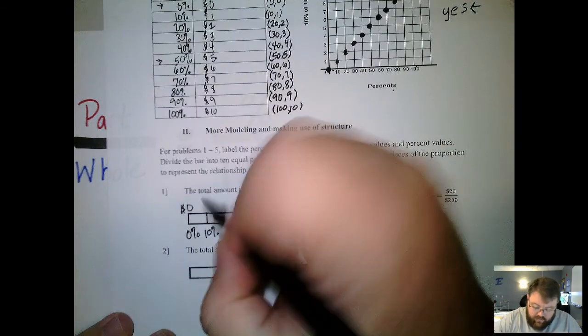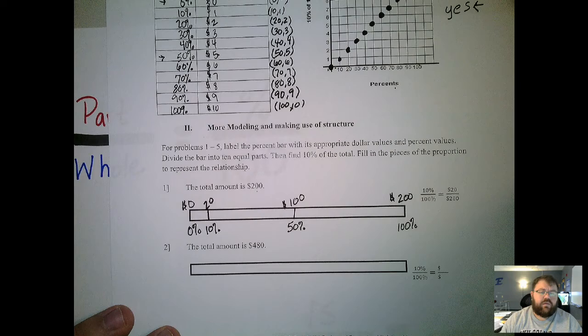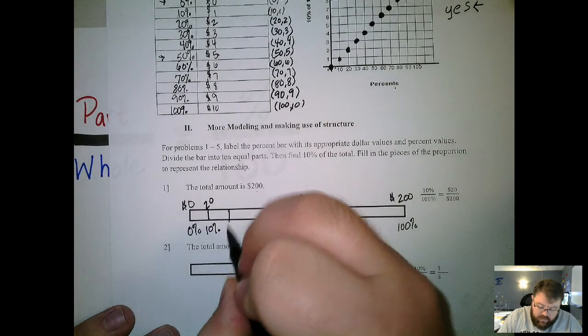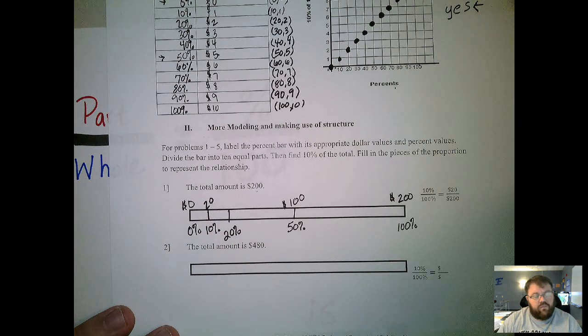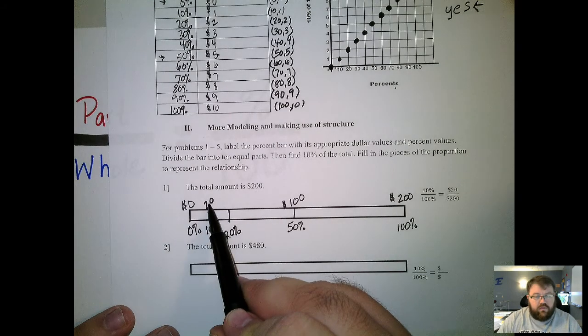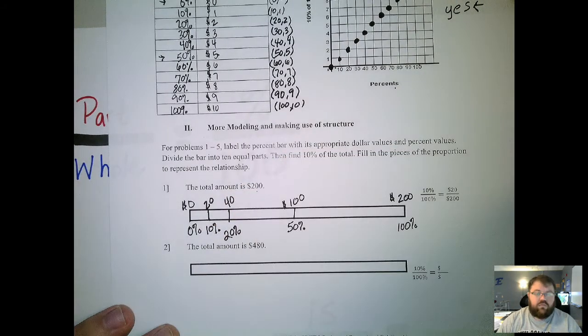Hopefully you told me it's $20. Okay. From here, what if I wanted to know 20%? Well, if 10% is 20, you can double it, make it $40. Okay?